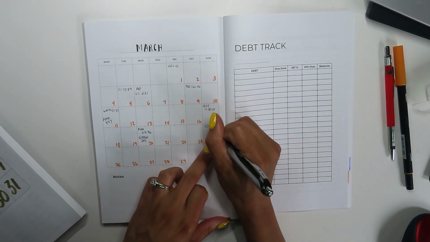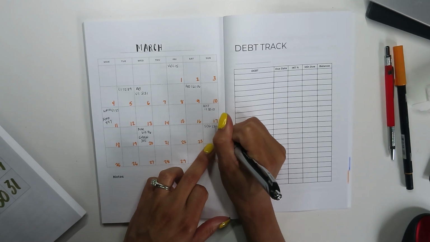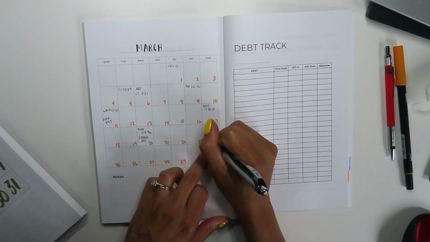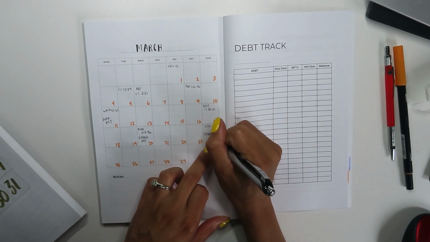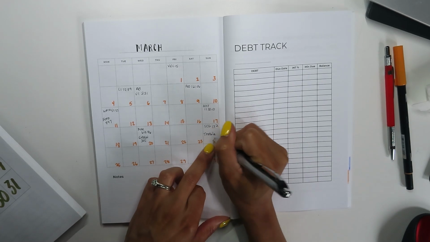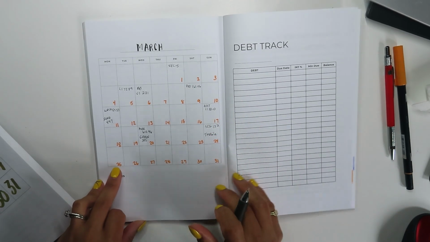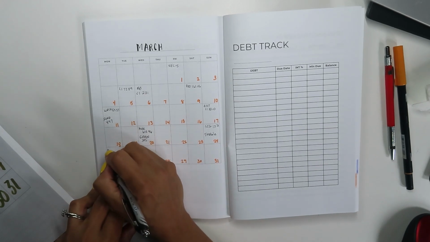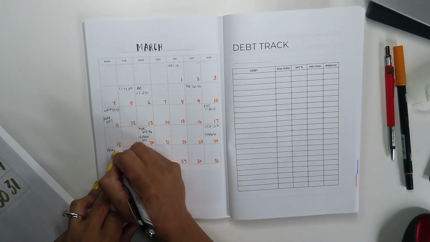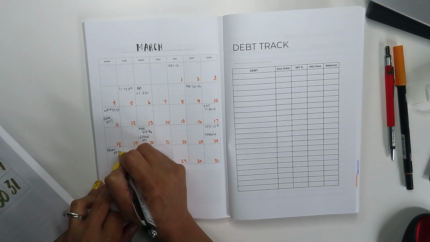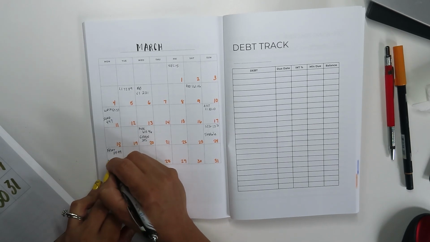Southern Connecticut Gas is $132. I have T-Mobile, but that one we never know the amount, so I leave it blank. That's my cushion. I have Frontier, our internet, $59.99.